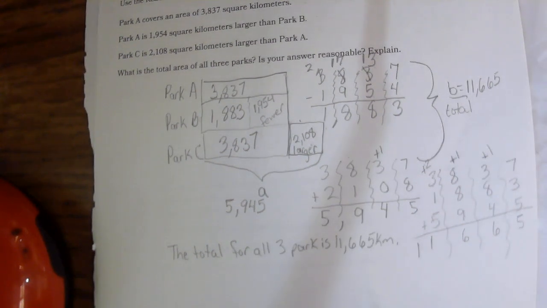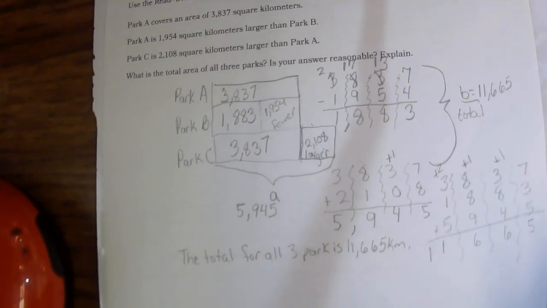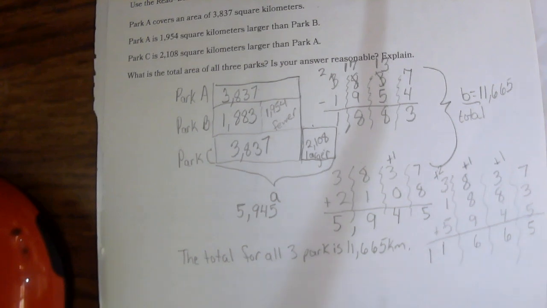And this is how we are working our multi-step word problems using addition and subtraction. Okay, good luck on homework.